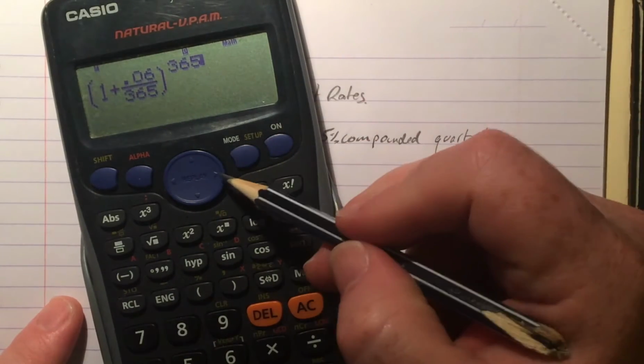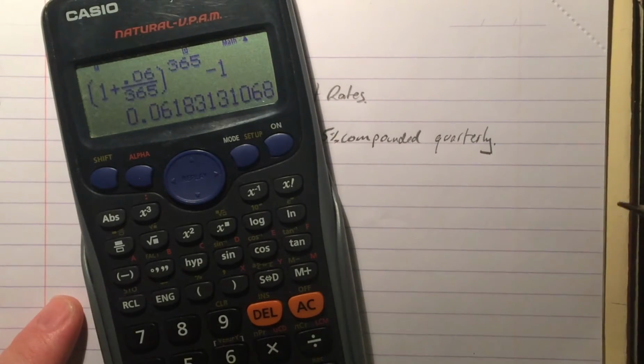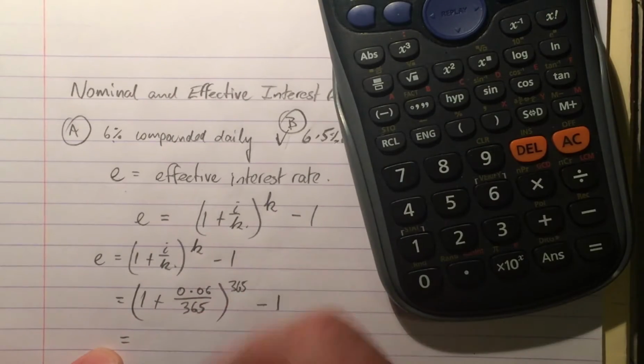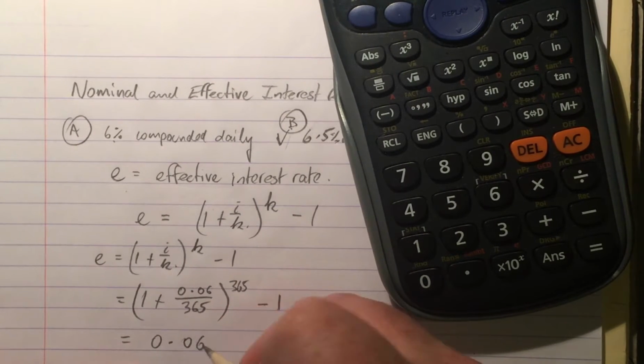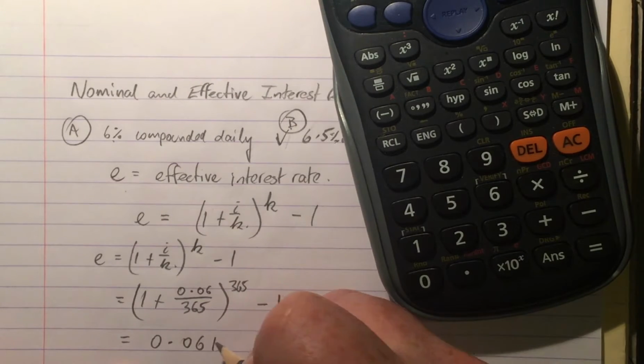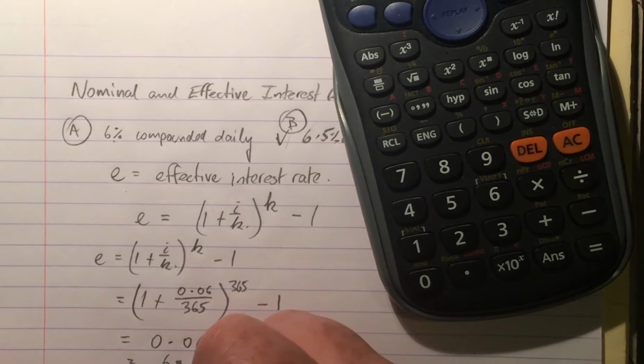Now I'm going to move my cursor forwards, minus 1, and I get 0.0618. So that is 6.18%.